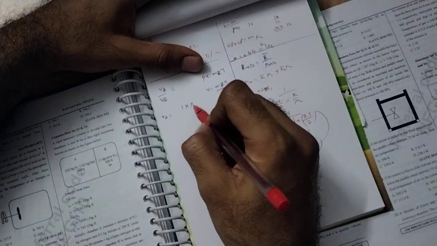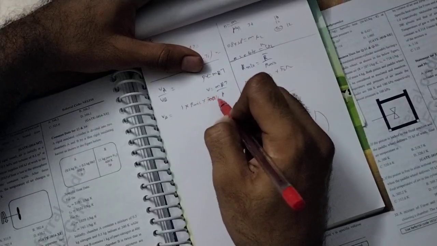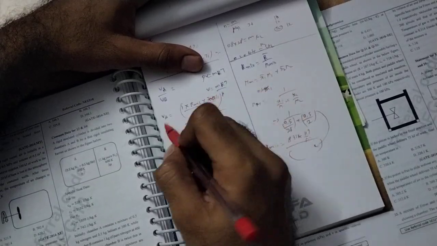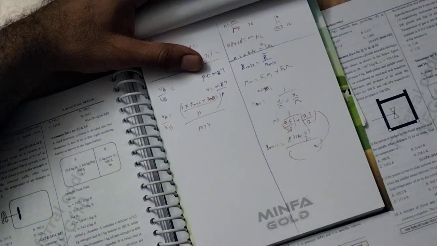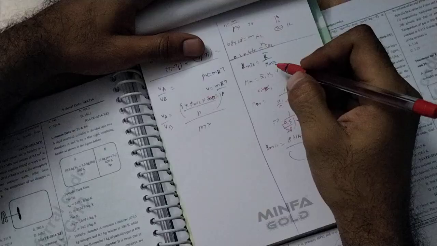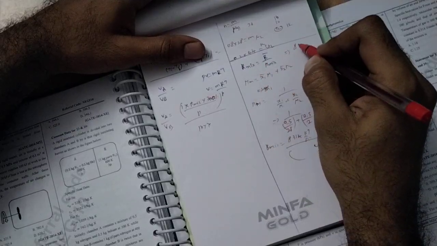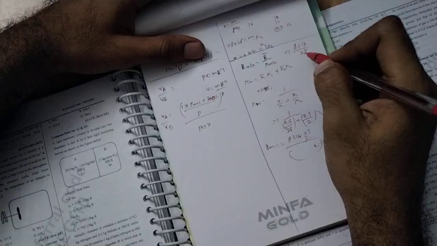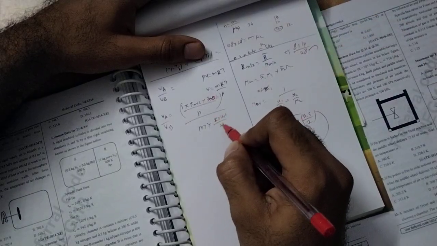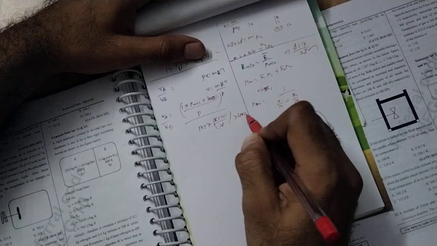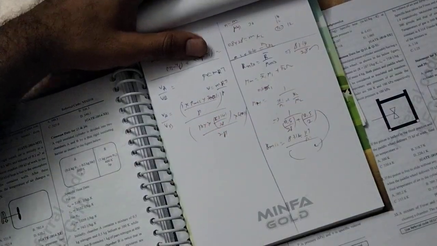Put here R of the mixture into the temperature, 300 Kelvin, divided by the pressure. So divided by VP. VP is 1 kg into R of nitrogen, which is 8.314 divided by 28. So put here 8.314 kilojoule per kg Kelvin divided by 28 into the temperature, 400 Kelvin, divided by 2 times P, and P gets cancelled. I think I can easily do it.